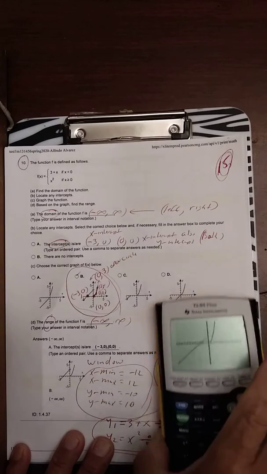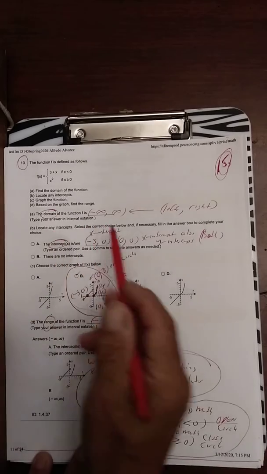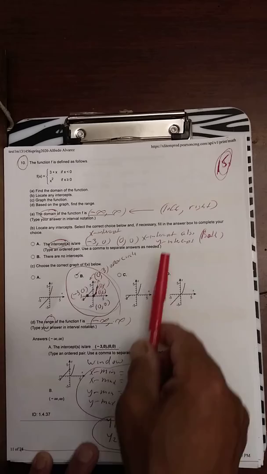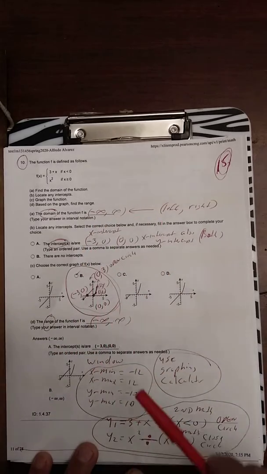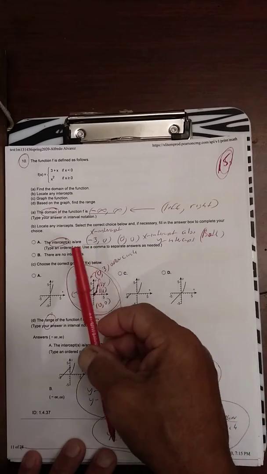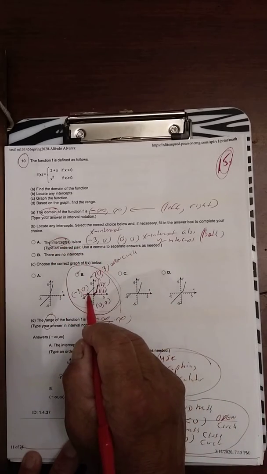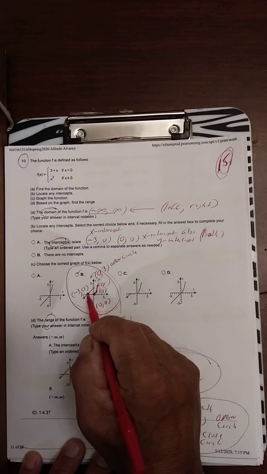Alright, so now put this away. Question, domain. So left and right, it's going to be -infinity to infinity. It also says intercepts. Well, the intercepts are -3, 0, and 1 right there, and 0, 0, 1 right there. This is an x-intercept.